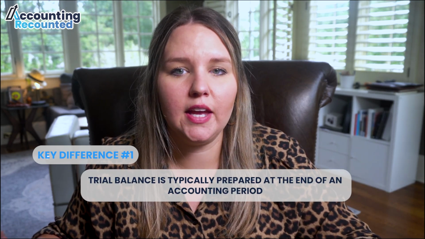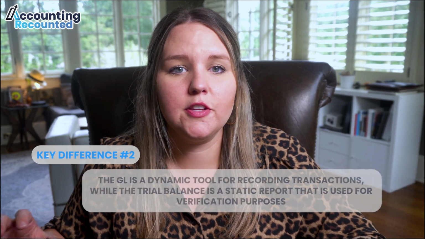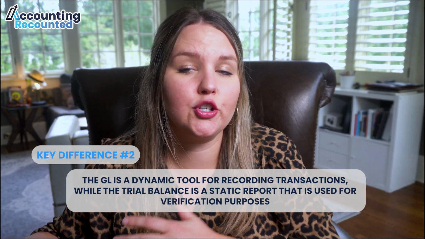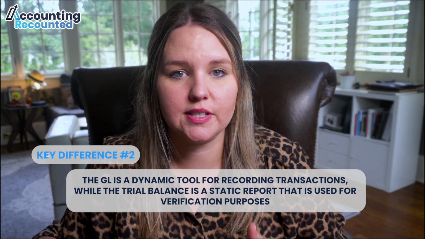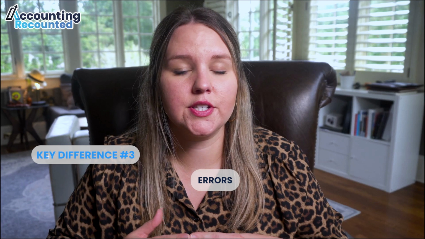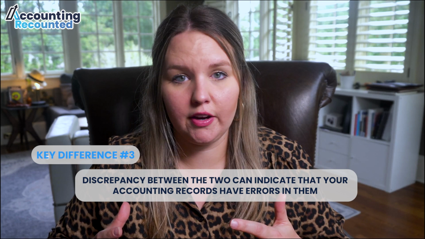Number one is timing. The trial balance is typically prepared at the end of an accounting period. It's most common for this to be run on the last day of the fiscal year, but accountants can run it monthly, quarterly, and semi-annually as well. On the other hand, the general ledger is updated continuously as transactions occur. Number two is the purpose. The GL is a dynamic tool for recording transactions, while the trial balance is a static report that is used for verification purposes. And number three is errors. A discrepancy between the two can indicate that your accounting records have errors in them.